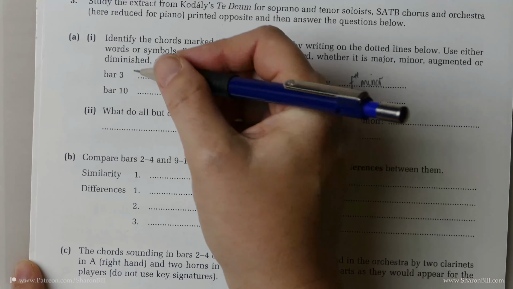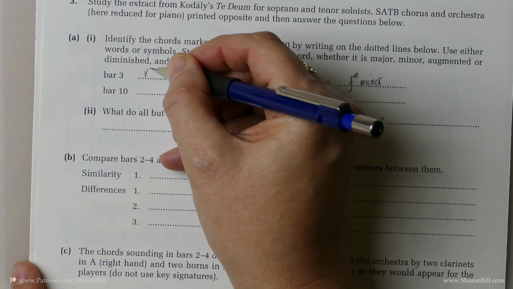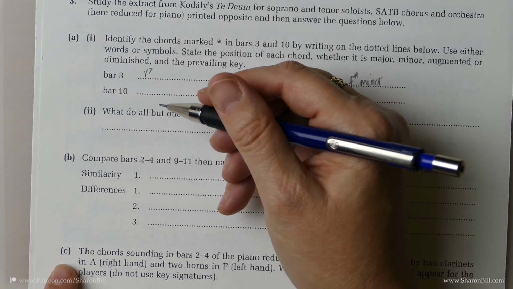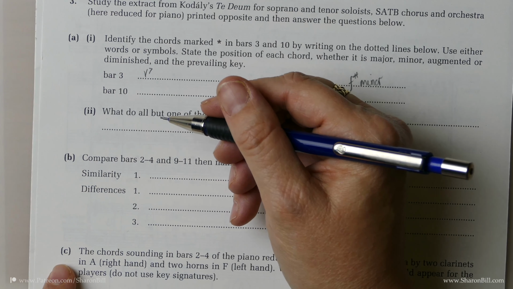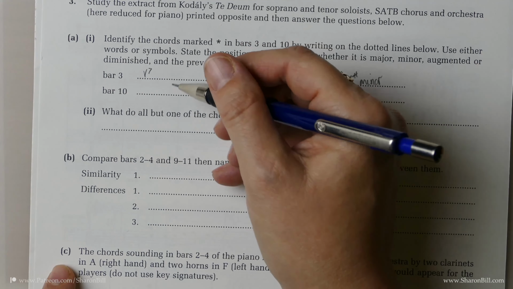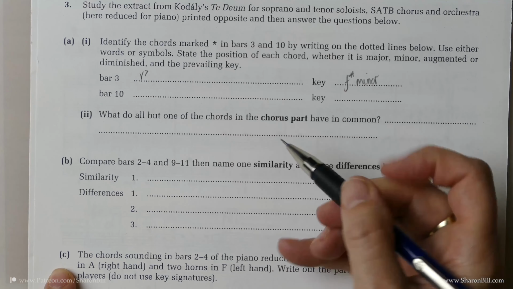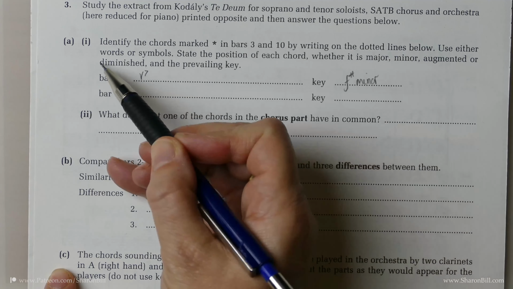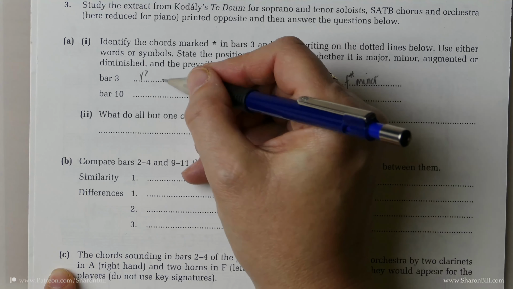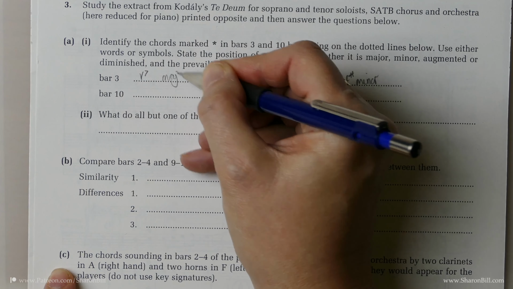The E sharp gives us the clue straight away that it's a chord 5. And chord 5 is always a major chord, even in a minor key, because that raised 7th makes it a major chord. So it's a major chord because we need to properly explain and describe this. So it's a major chord.